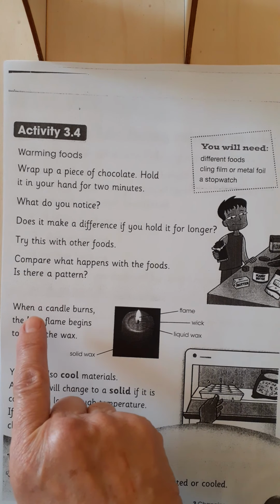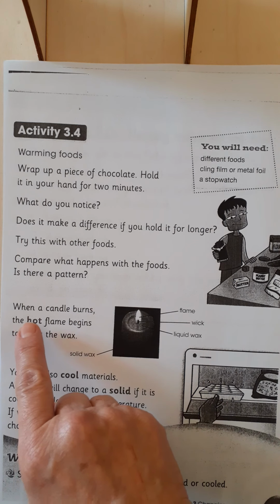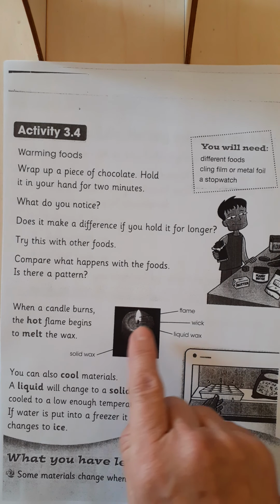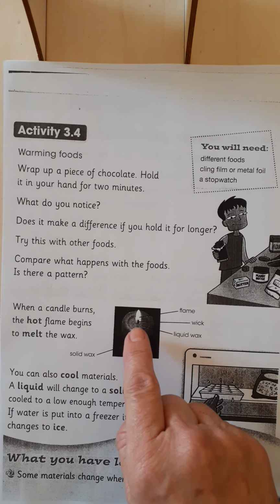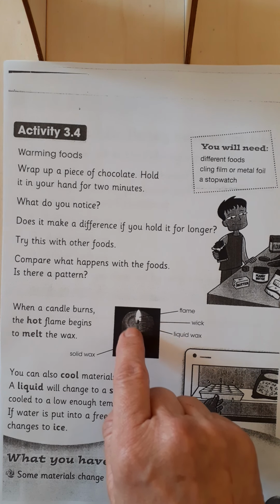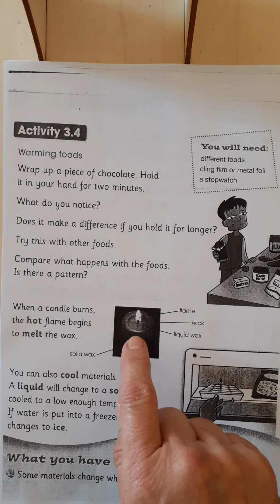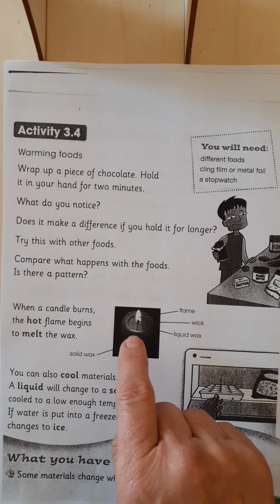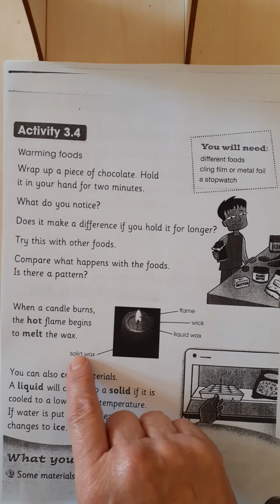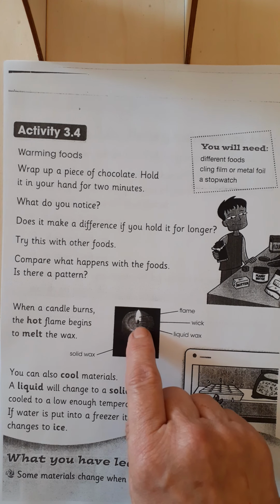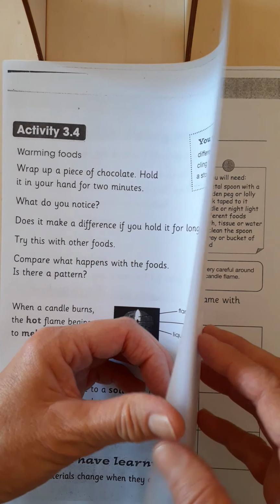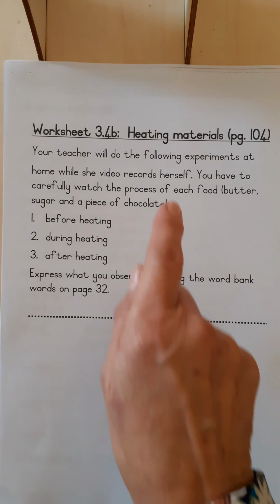Let's read that. When a candle burns, the hot flame begins to melt the wax. Okay, there's your flame. That little black thingy there is the wick. The liquid wax is now inside here because your candle warms or melts the wax, which was a solid. Now it becomes a liquid. See, the solid wax is your candle and the liquid is inside there. Okay, just for info.